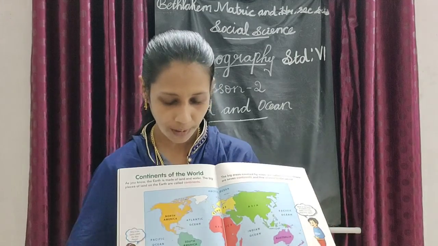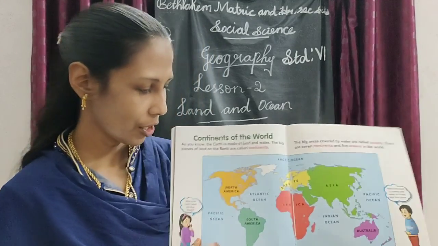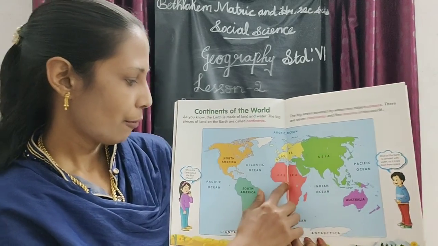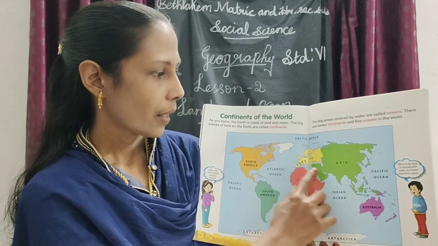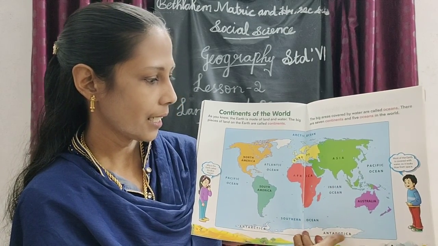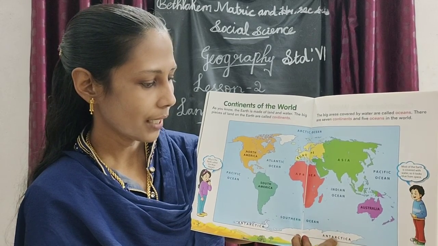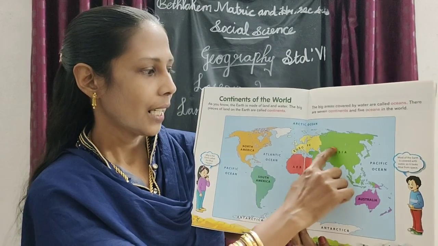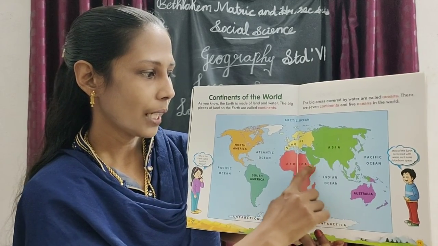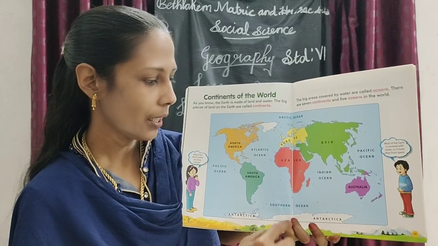The continents of the world. If you do not have it also, no problem, students. Asia, Africa, North America, South America, Europe, Australia and Antarctica. See, Antarctica is the smallest continent. Asia covers more land mass, so it is very big.